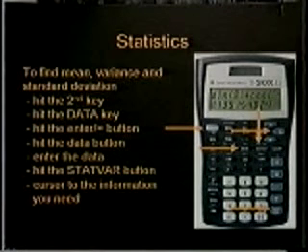For statistics, to find mean, variance, and standard deviation, first hit the second key, then hit the data key. Hit the enter button, that way you're in one variable statistics. Hit the data button again and start entering your data and its appropriate frequencies. When all the data has been entered, hit the stat variable button and all the information pops up, starting with the number of data items, followed by the mean, and then the sample standard deviation, and also the population standard deviation.